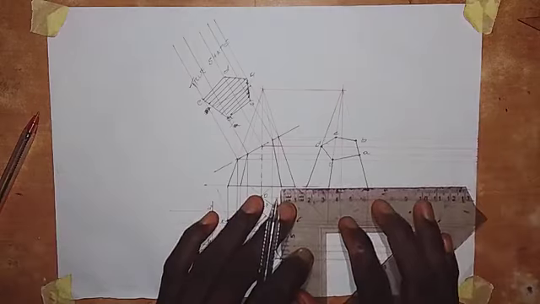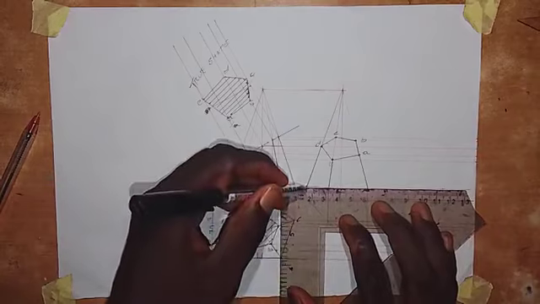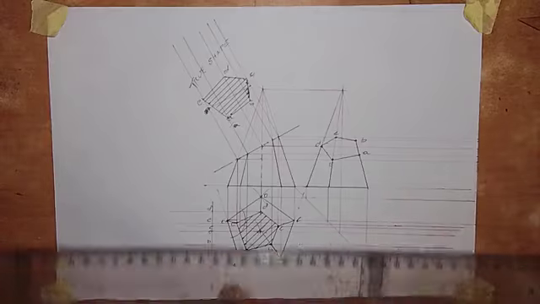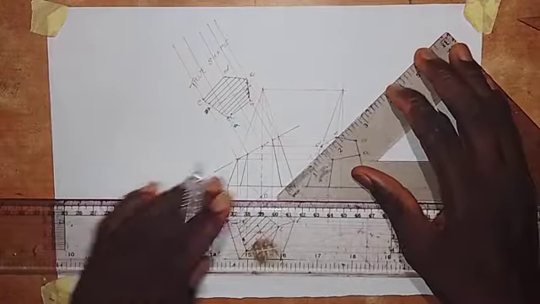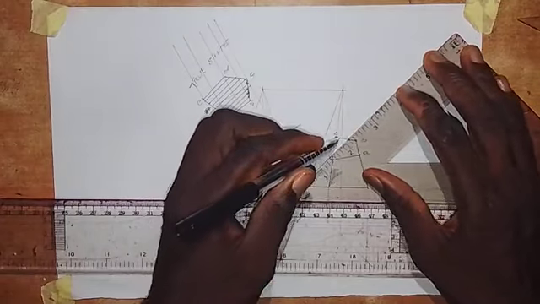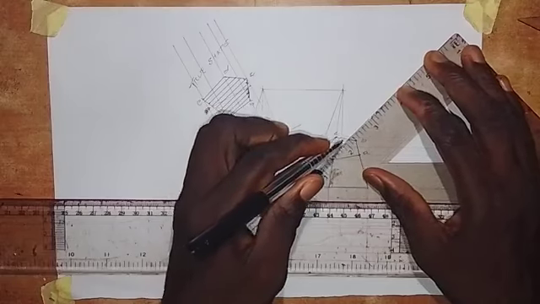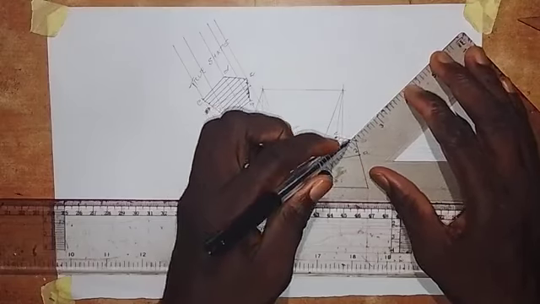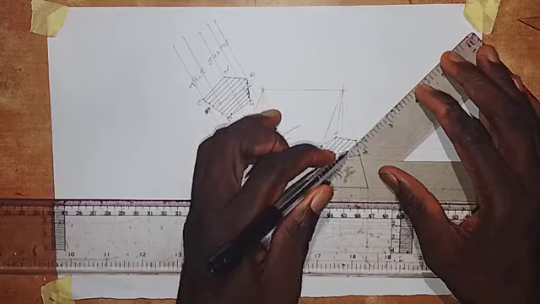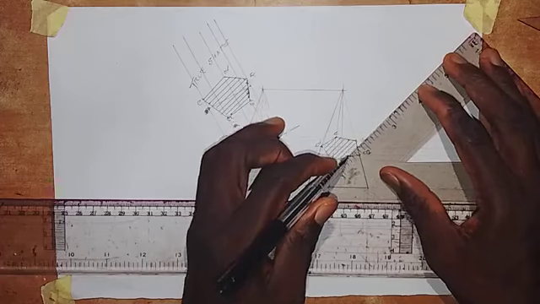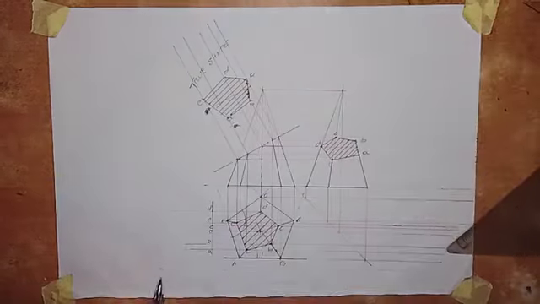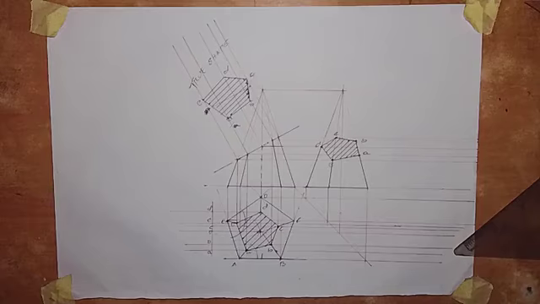So then we make this line a thick line from here to here. We also need to hatch this surface. We need to produce hatching lines on this surface. So with the 45 degrees set square, we produce hatching lines here. All right, so this is the end elevation as we see it here.